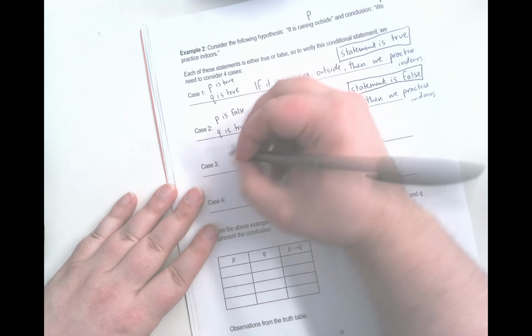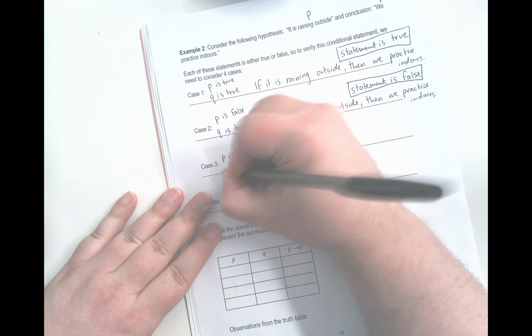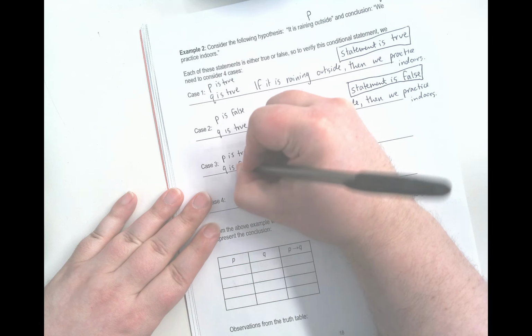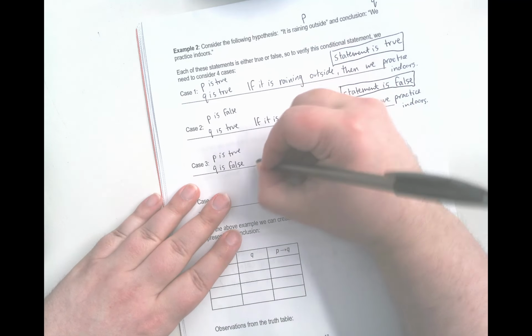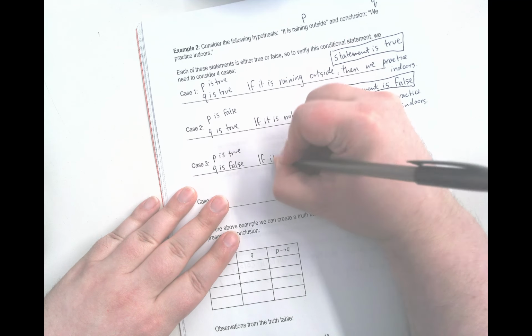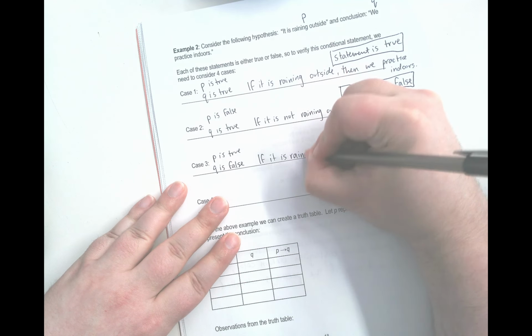Okay, now let's consider the case where P is true and Q is false. So our statement will be, if it is raining outside, again, P is true, so we're not changing it.